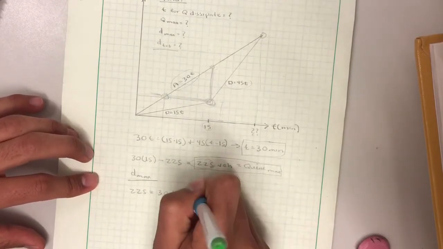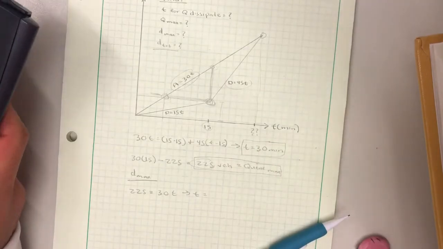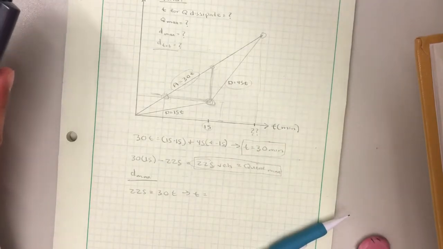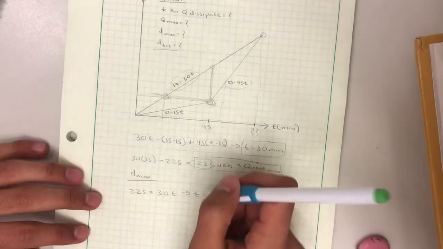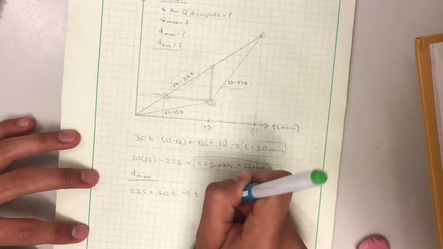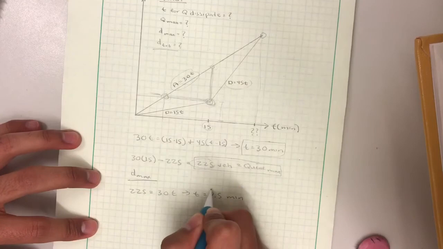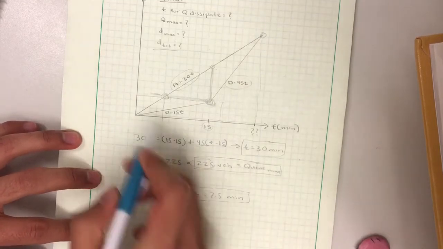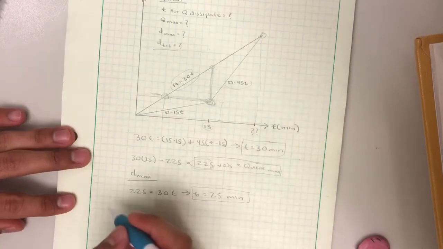And to solve for t, we get 7.5 minutes. And this is the maximum delay. And as you can see, my graph isn't quite to scale, but no one's perfect.